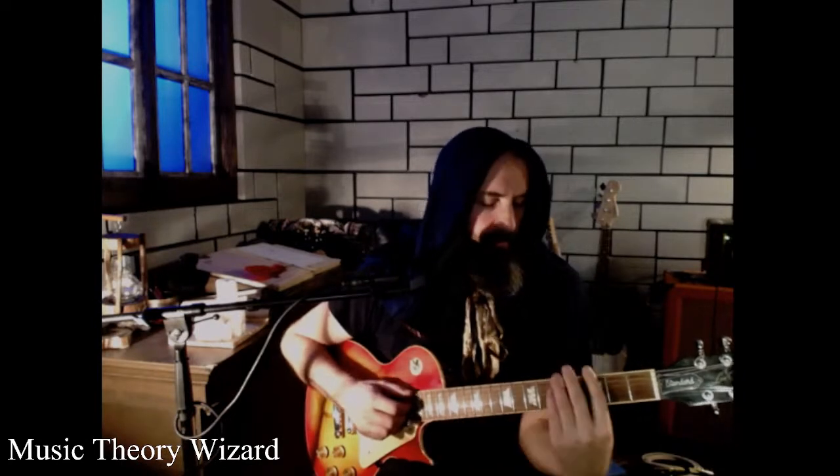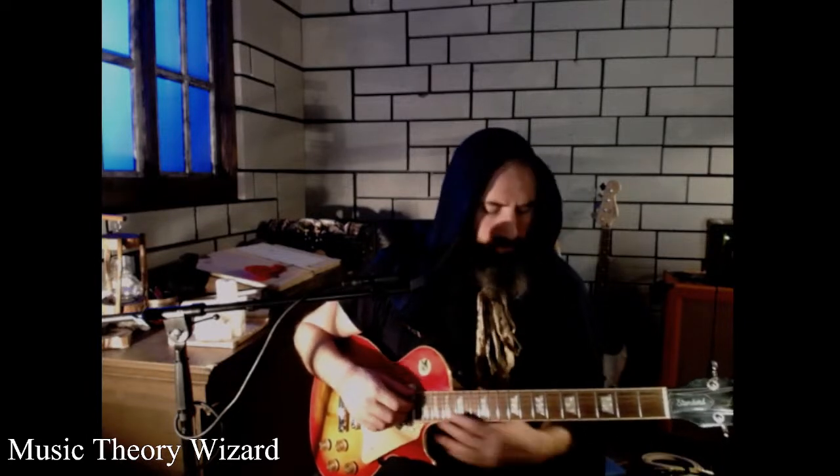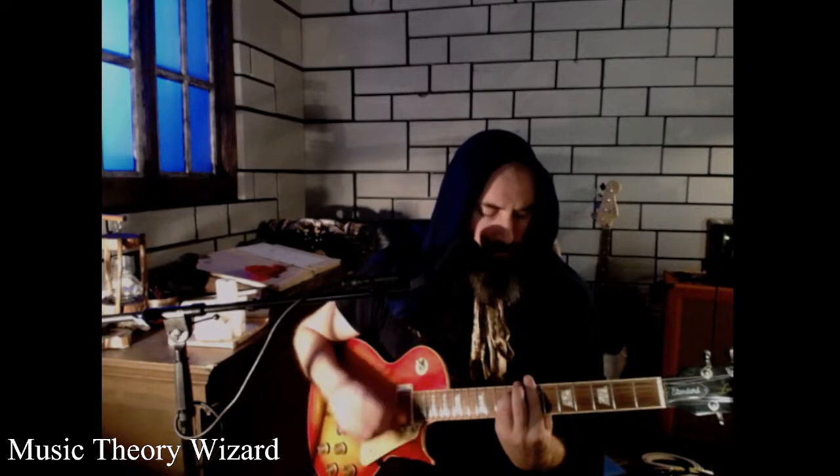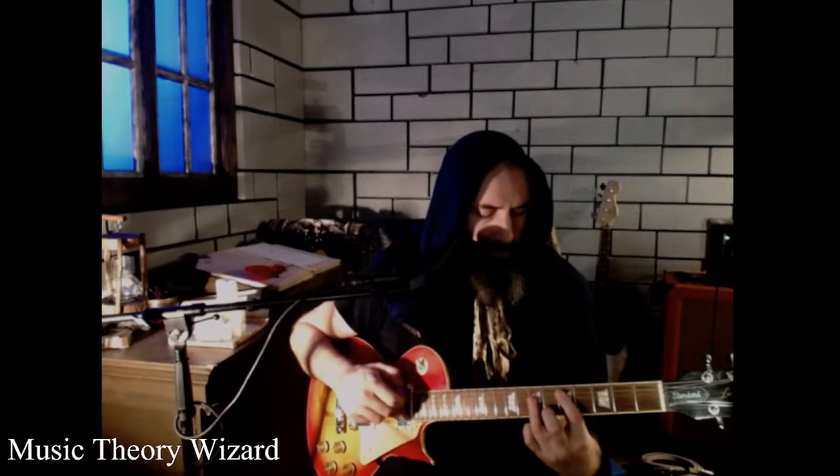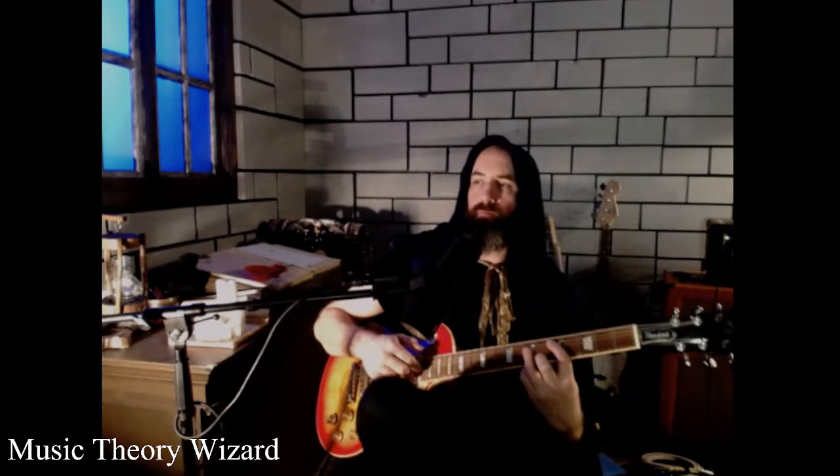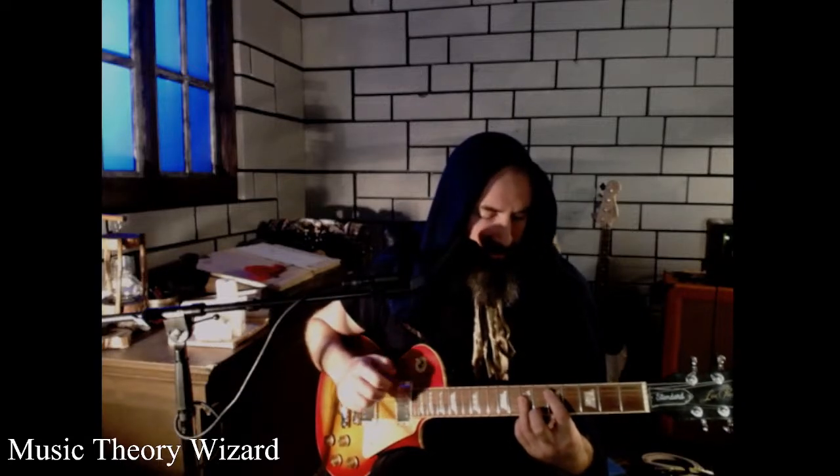That'd be a major chord. What about this guy here? That'd be a dominant right there. That'd be a major chord right there. What about this one? That'd be a minor chord. So you kind of want to take a guess when you hear the chord, and then I'll tell you the answer straight after. That'd be a major chord right there.